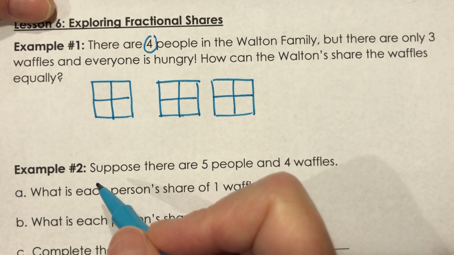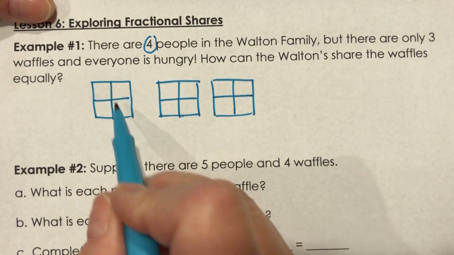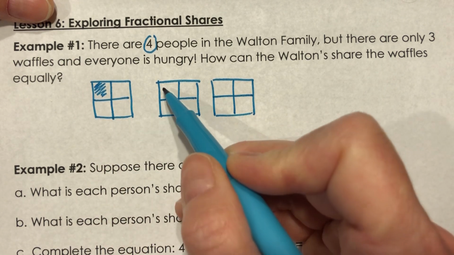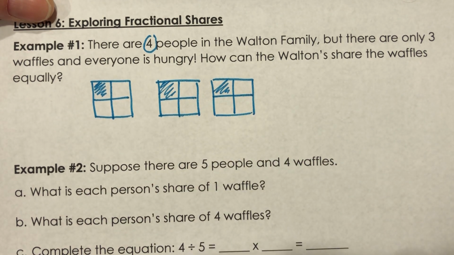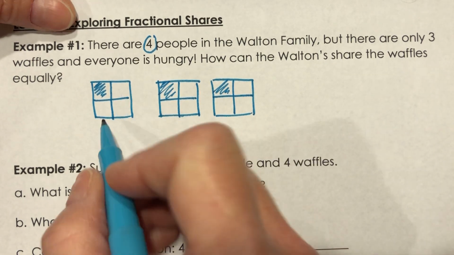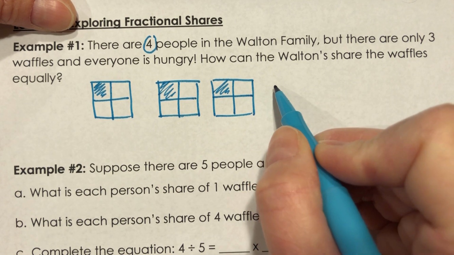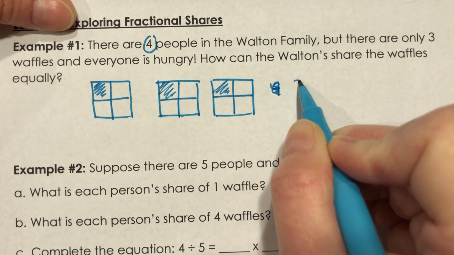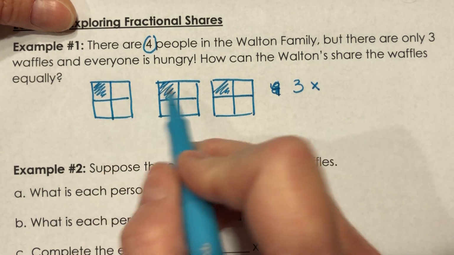How can they share it equally? Well, let's think about this. If there's 4 people, and each of these is cut up into 4 pieces, couldn't I give each person 1/4 of the waffle? Yeah, I could totally do that. So if we give each person 1/4 of the waffle, then I would be taking 3, because there's 3 waffles, times, how much do we get? 1/4.